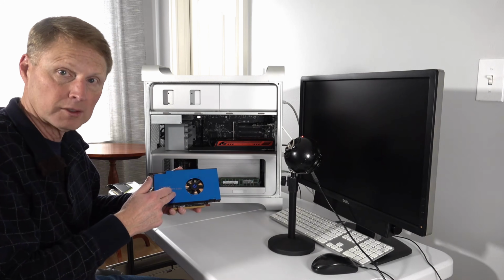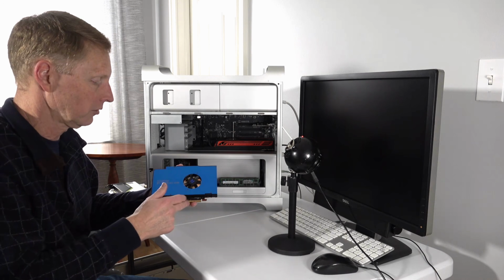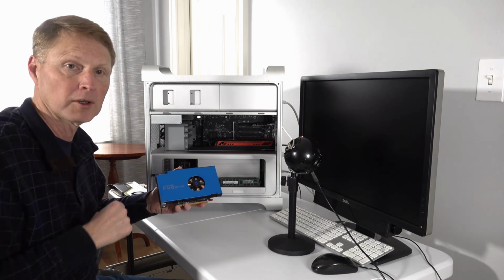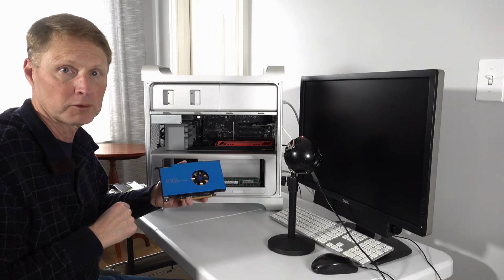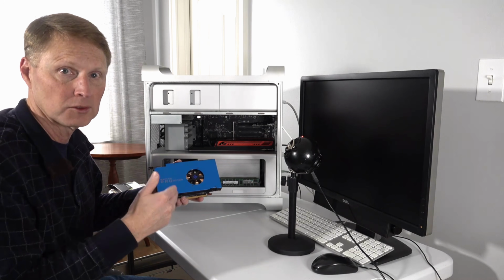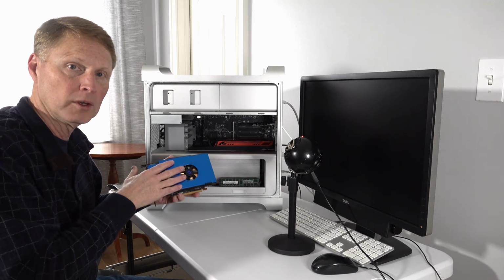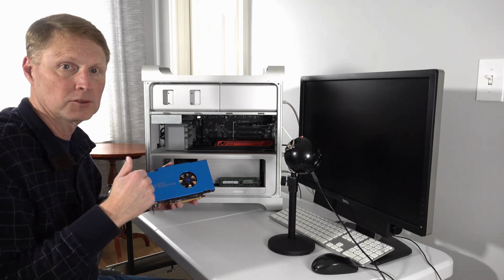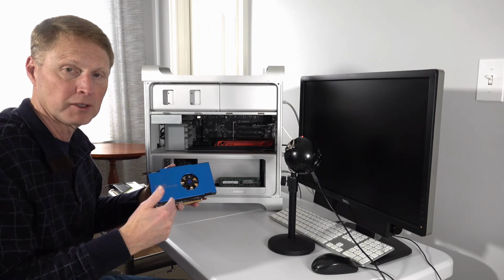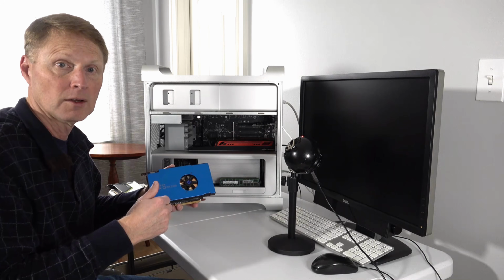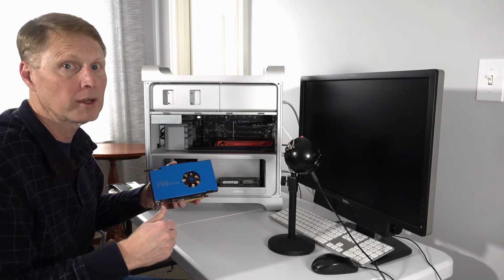It is a single slot card. It supports 16 lanes, but I'm going to put it in a 4-lane slot because it's not a really high performance card, so I don't need those lanes. The reason I want to use this card, though, is it does support hardware acceleration for video encoding and decoding all the way from Mojave to Sequoia.